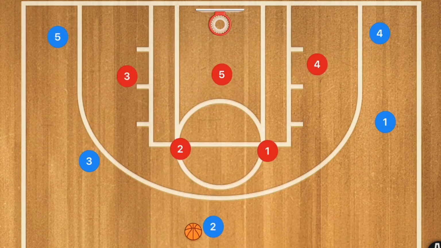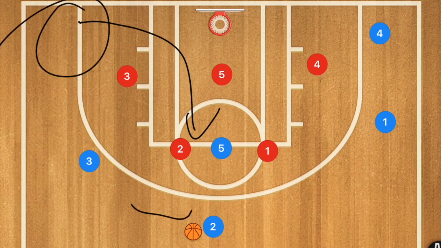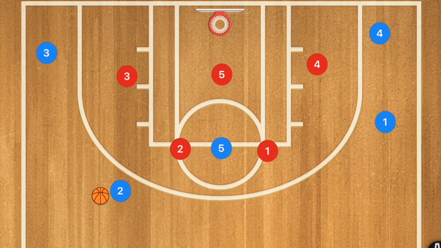So basically, if we were to call 4-out for player 5, so let's call this Jimmy. If we call 4-out Jimmy, Jimmy then goes to the high post. Because he came from the left side, player 2 needs to dribble out to the left side, and player 3 covers that corner. That's because, of course, this is a better entry pass in.